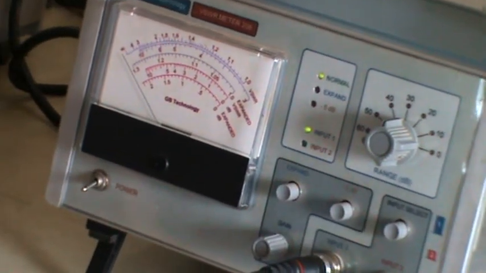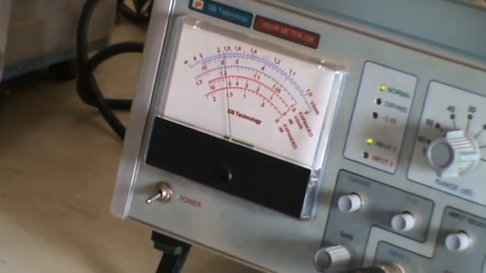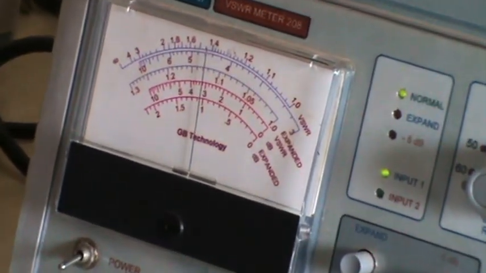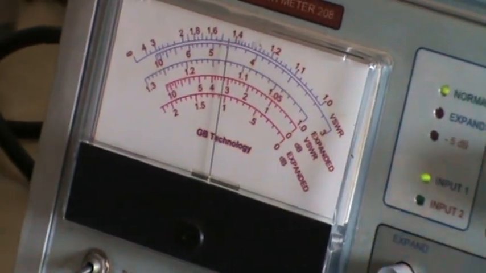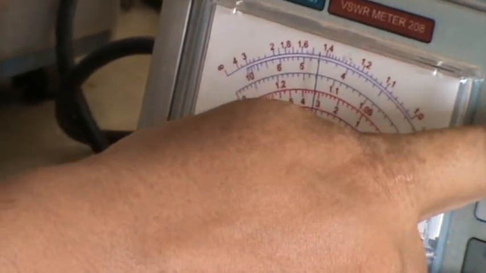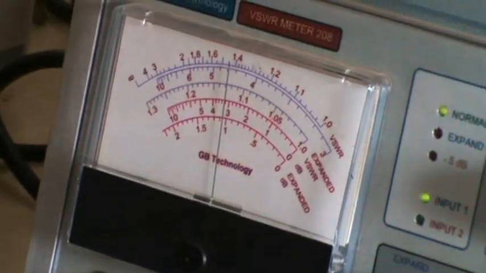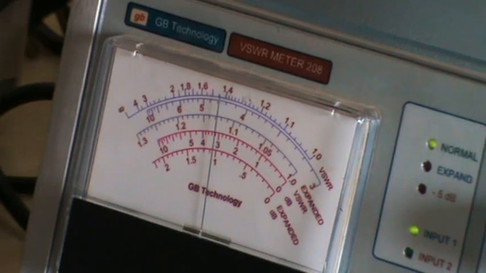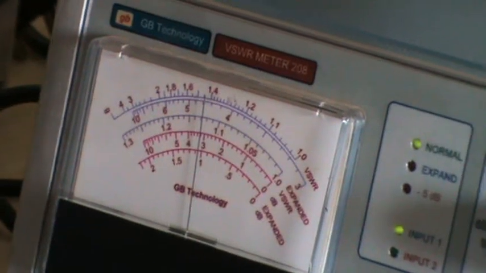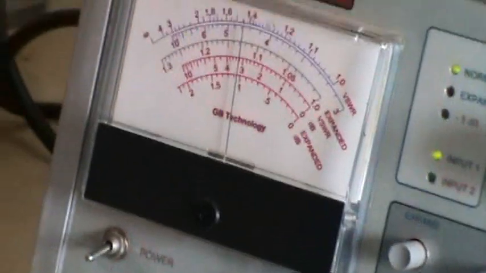Next, I will increase my RF power level. If I increase this, you can see the difference. I am getting a deflection. The range dB knob is at 30 dB and the deflection is somewhere around 3. So my reference power is 33 dB, and my frequency is 2.02 GHz.